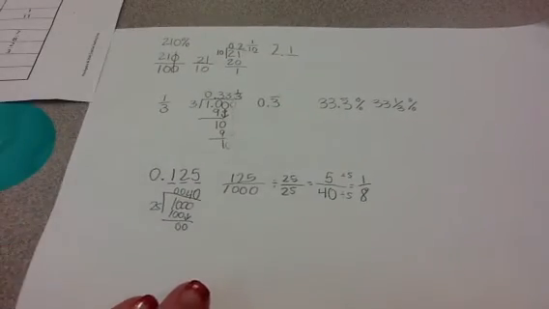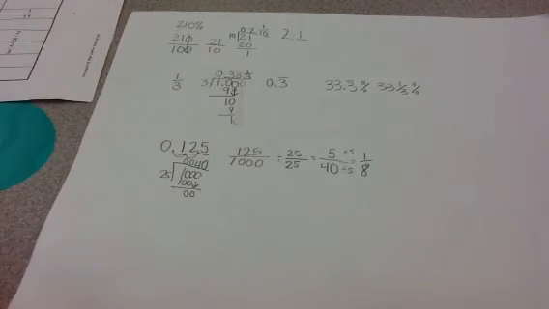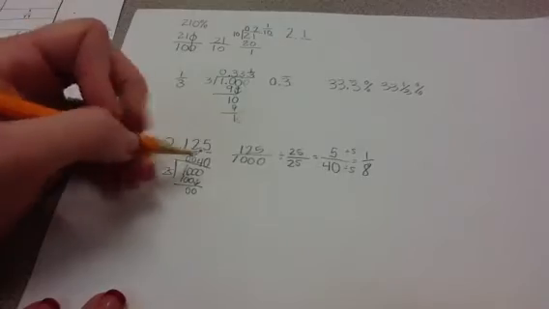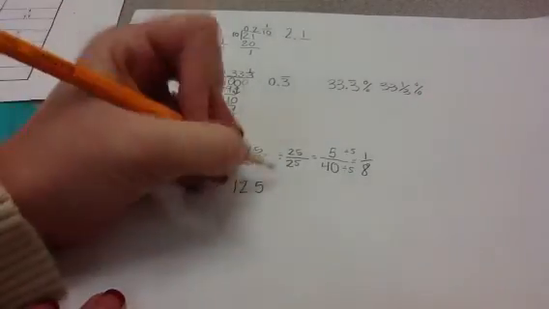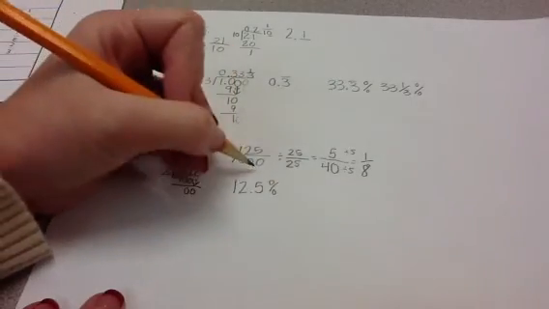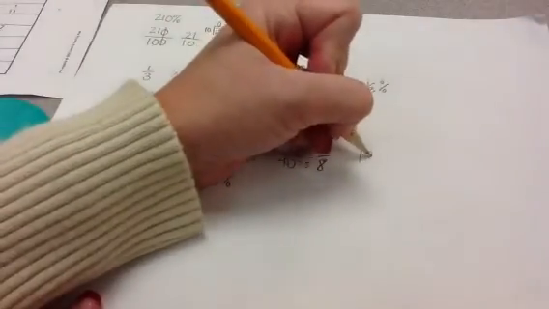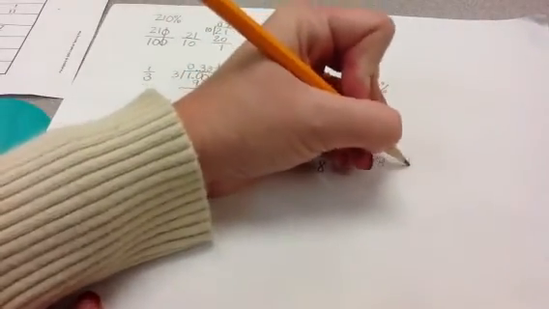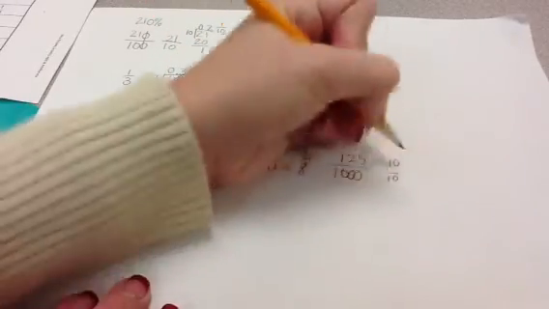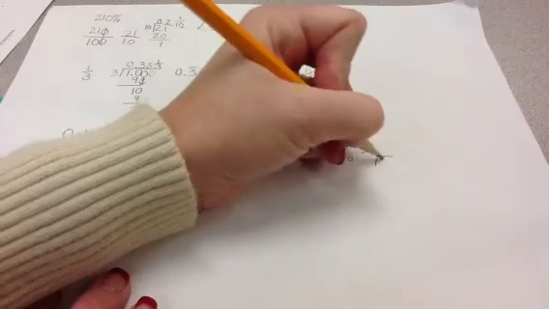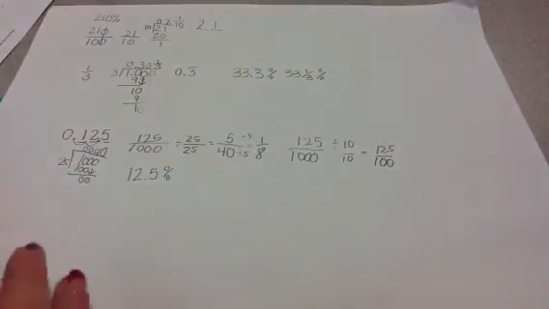Now the decimal to percent conversion is super easy. Hop my decimal 2 to the right, and I have 12.5%. If you wanted to, you could do it here and divide both of these by 10. If you divide 125 and 1,000 by 10, you're going to find that this is now 100, and this becomes 12.5. That also shows you our percent.